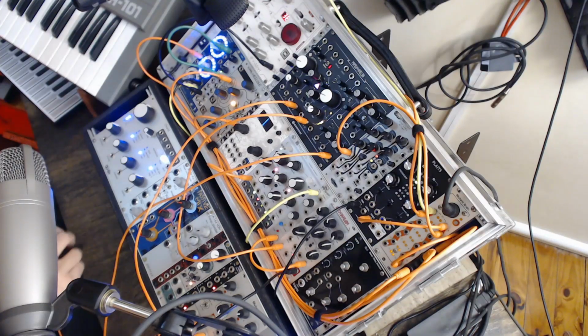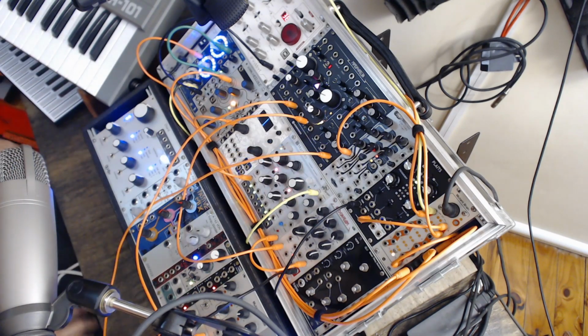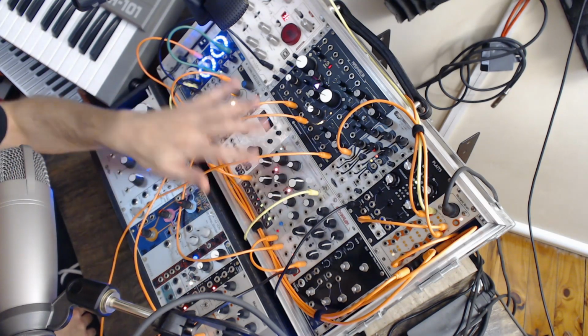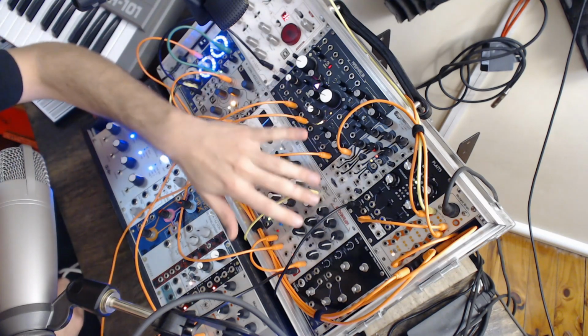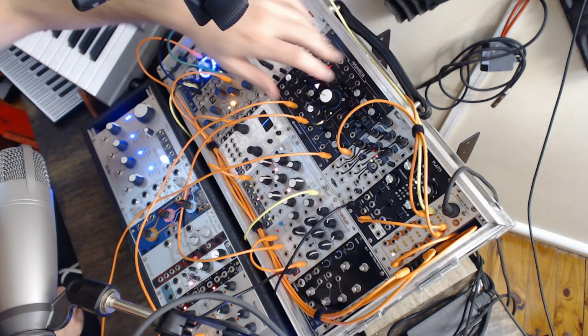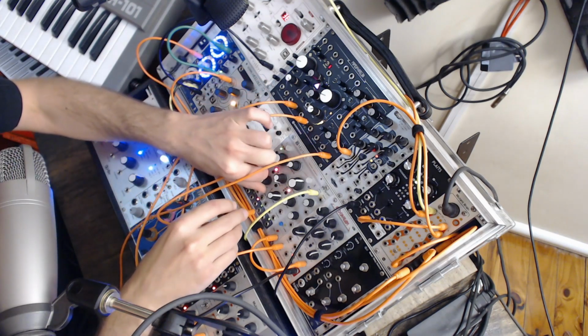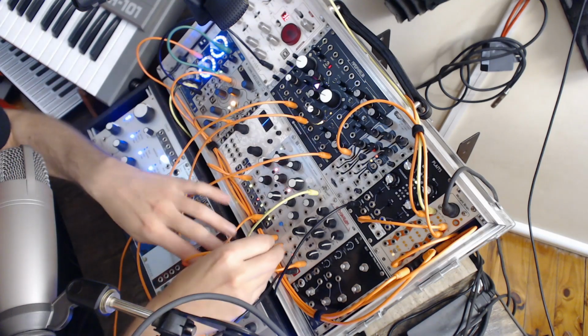So let's get some modulation going. I want to maybe use this Marbles over here and this Wiggle Bug to trigger some parameters, do some LFO type stuff, some modulations of the filter, some of these folds and that kind of thing. So let's get one of these random outs over here, get this into the filter.